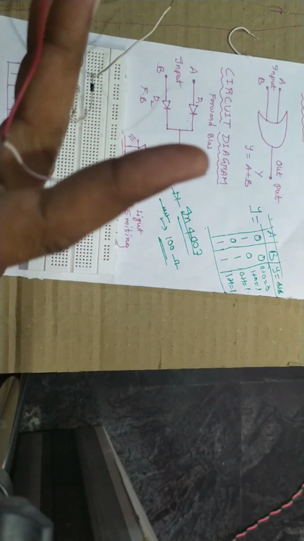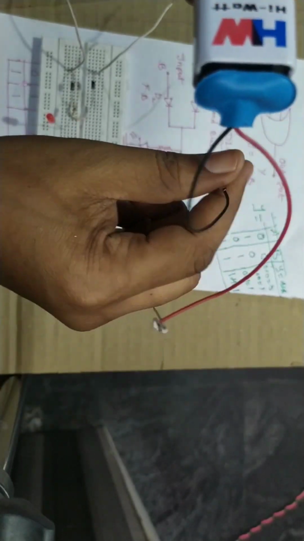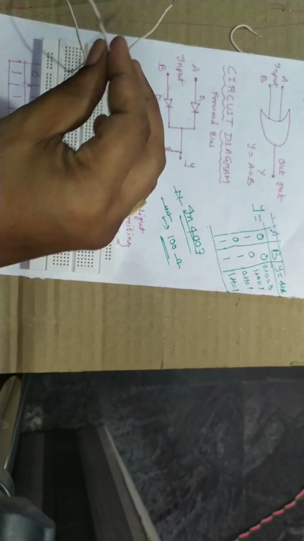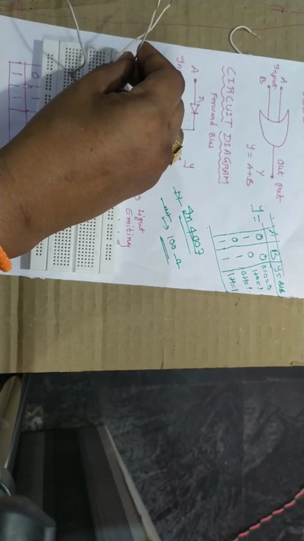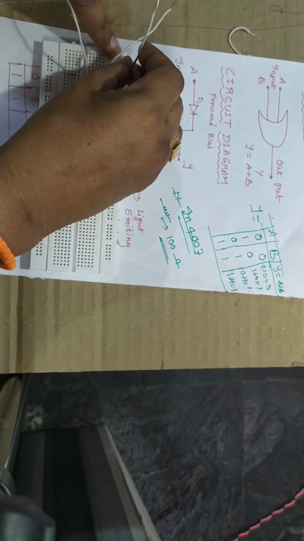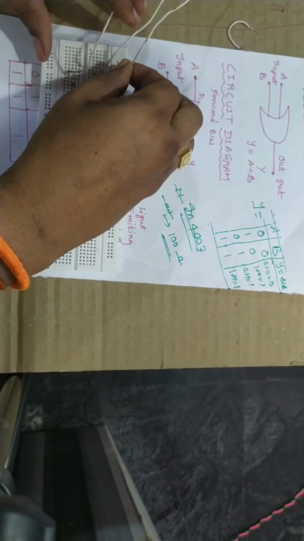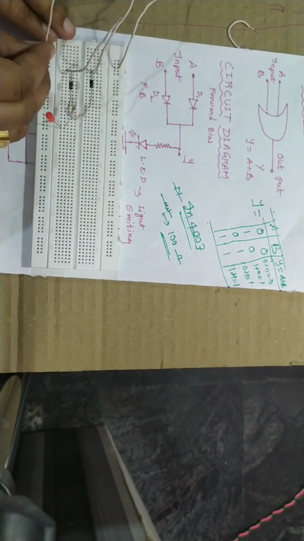So this is the positive terminal, this is the negative terminal. Now the positive terminal I am going to connect here, on this side. Okay, the positive terminal I connected, and the negative terminal to this side of the breadboard.